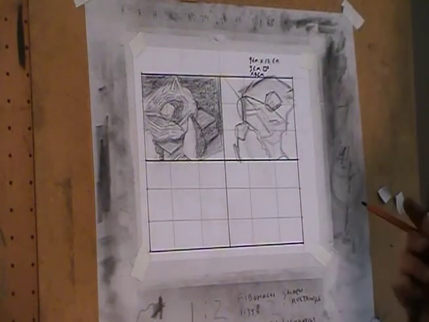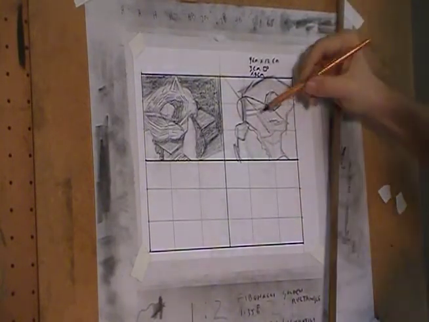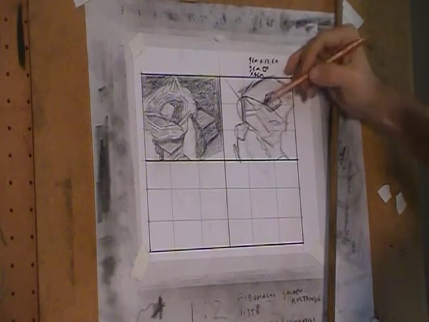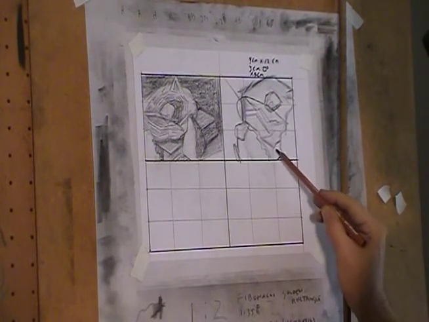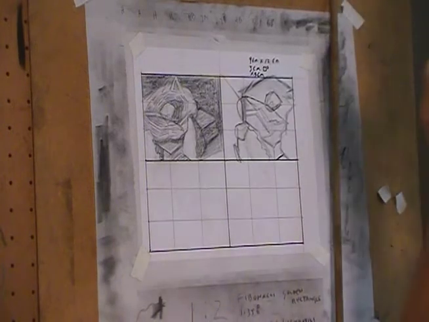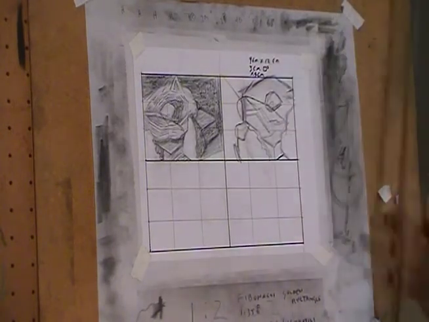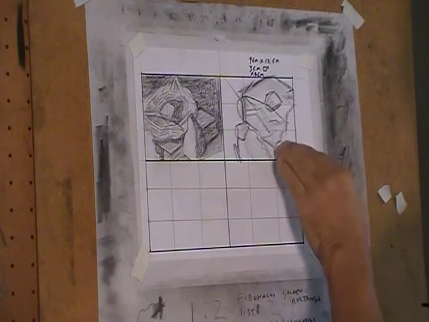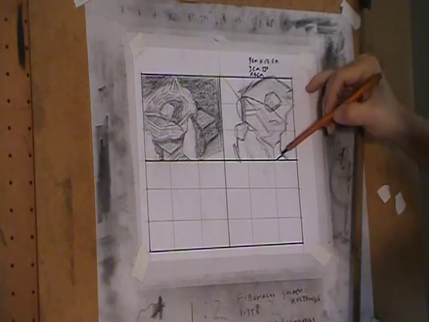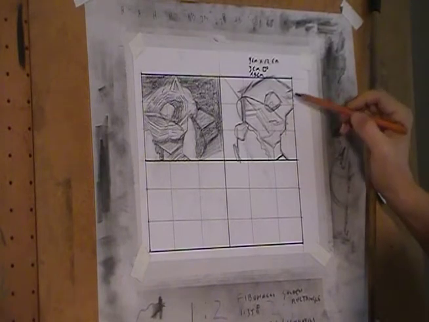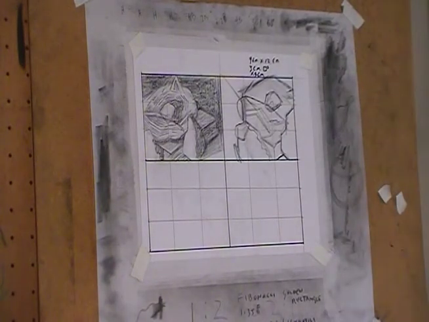And this corner, this is the book. I didn't even draw the thickness of the book. I just made it look like a slab of wood. And then this has to be the pear. See how that works?